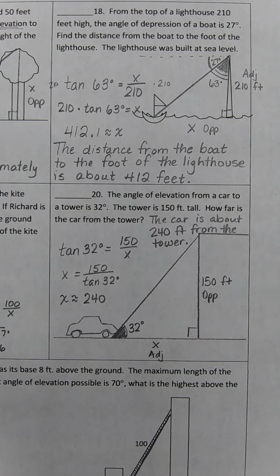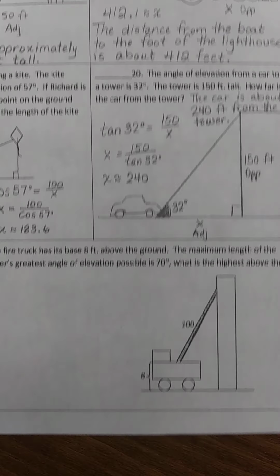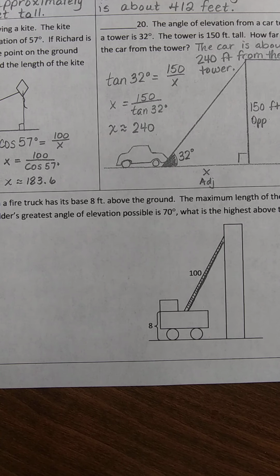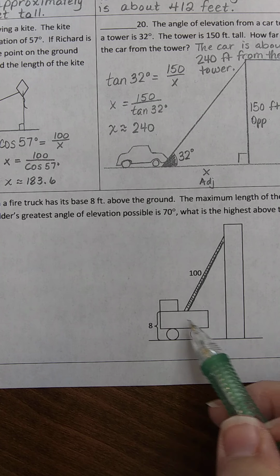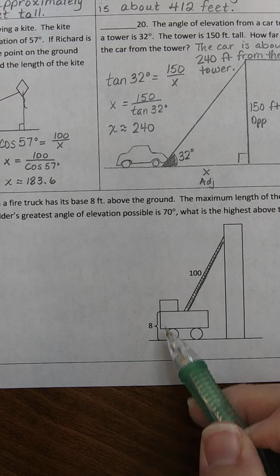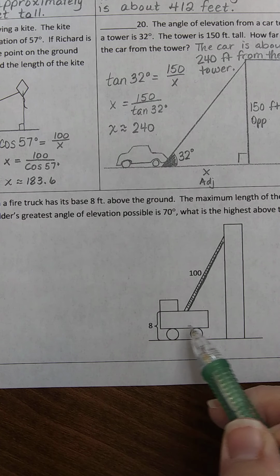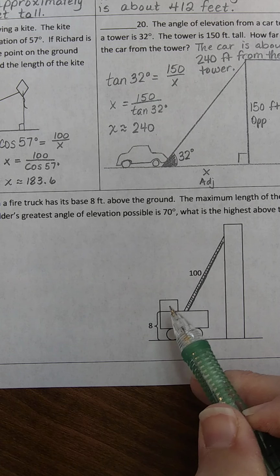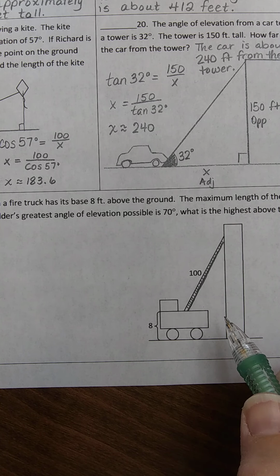Okay, now you're probably thinking, I got it, Mrs. Fleming, we don't need another one, but I do want to do this last one because it is a little tricky and a little bit different. A ladder on a fire truck. Don't you like my fancy computer-aided fire truck here? Nice wheels, the main part of the fire truck. I'm not really sure what I wanted that to be, but whatever.